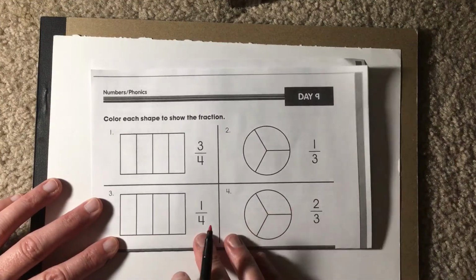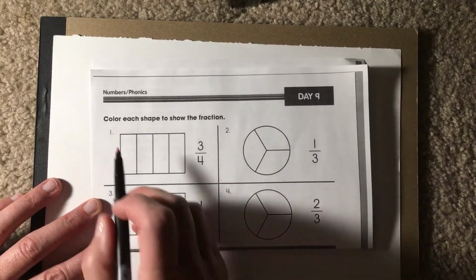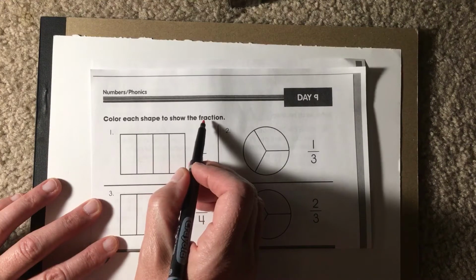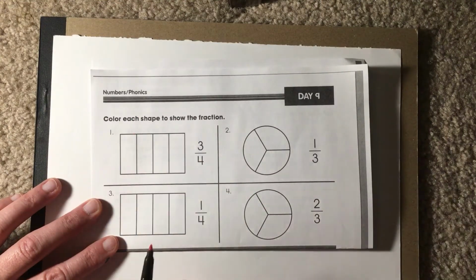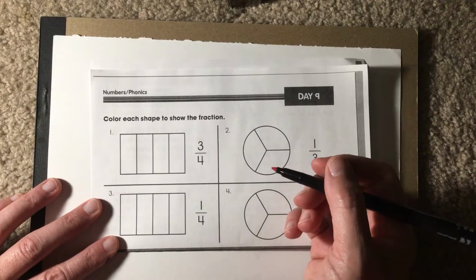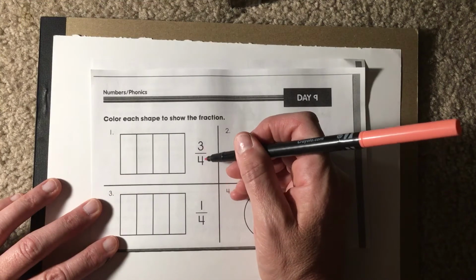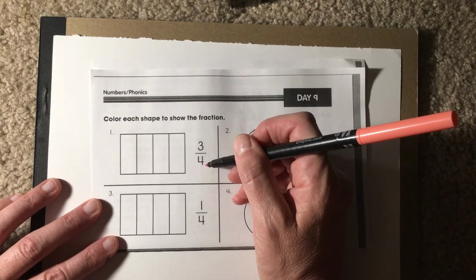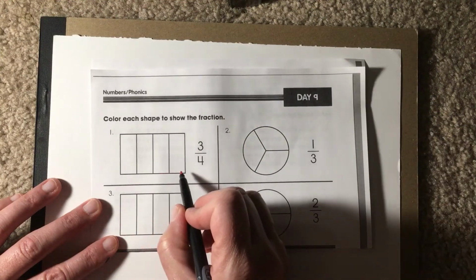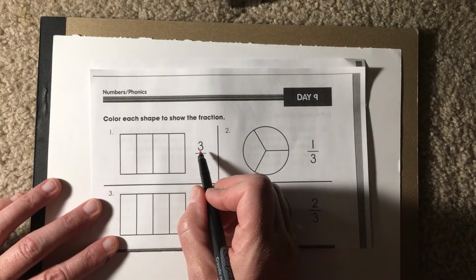Our first task for Day 9 is numbers. We are going to color each shape to show the fraction. So I have my marker here ready to color. Our first fraction, number 1, is 3/4. So there are 4 parts to this rectangle, and I am going to color 3 of them.